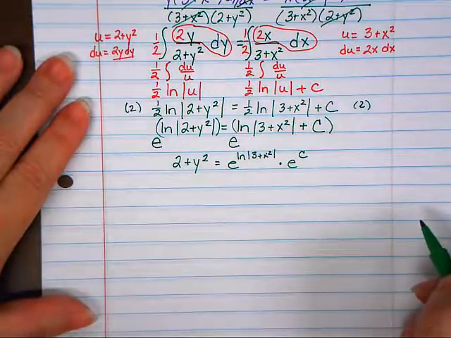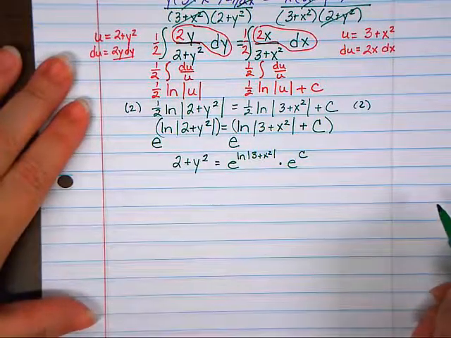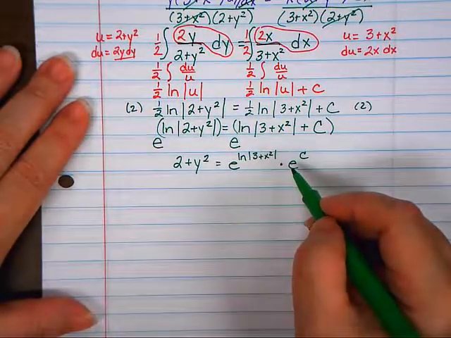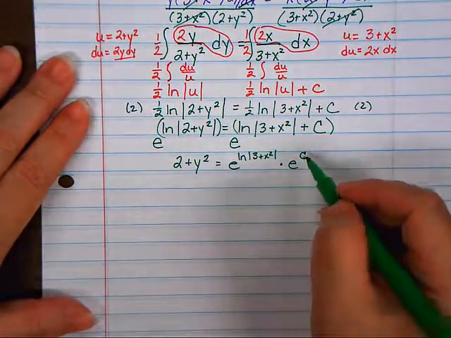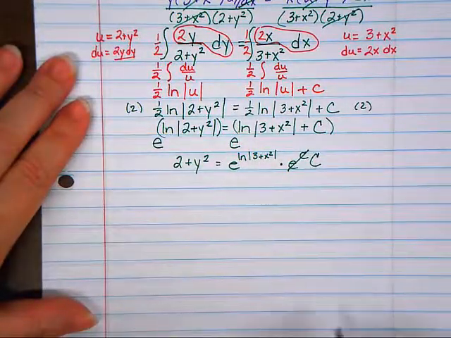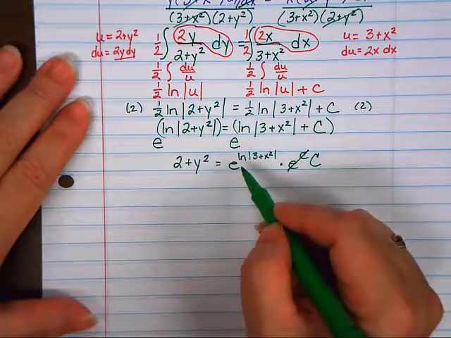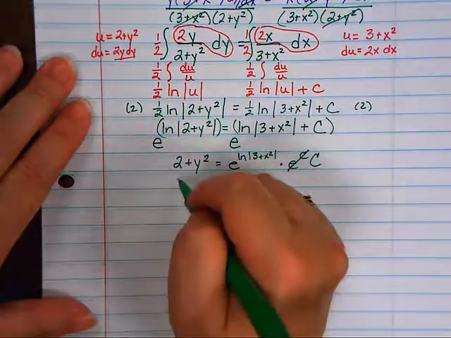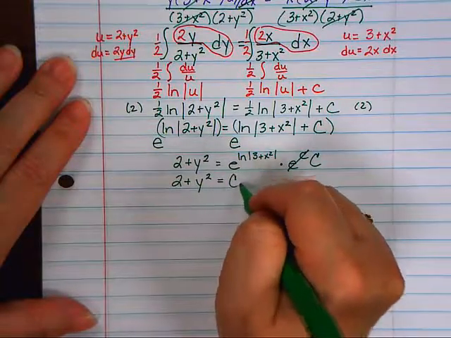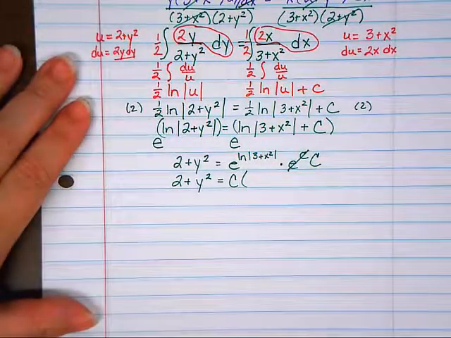And this is how we get the c out of the exponent. C, we don't like c in the exponent. It's not a good place for it to be. Now, e being a number, 2.7-ish, to a constant power is just a whole new constant. So mark it out, put a big C. And since the c is multiplied to this, we're going to move it in the front. So now we have 2 plus y squared equals c times what?